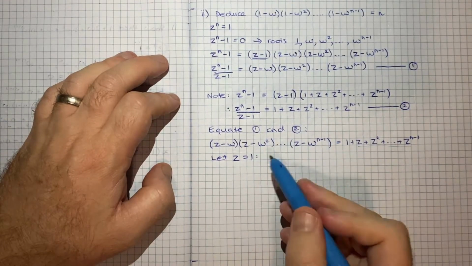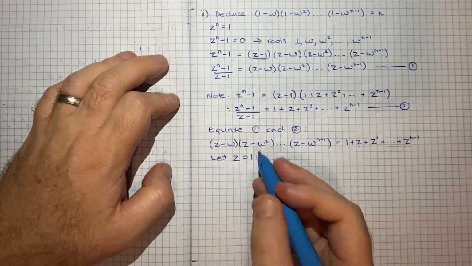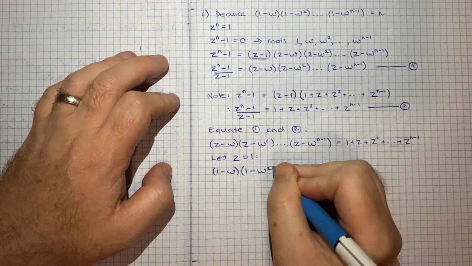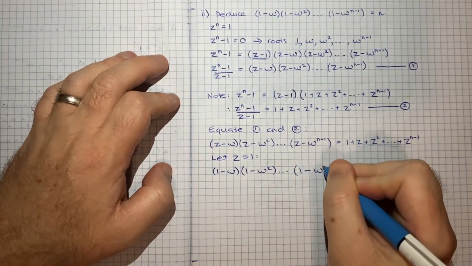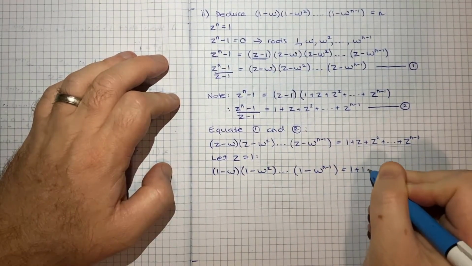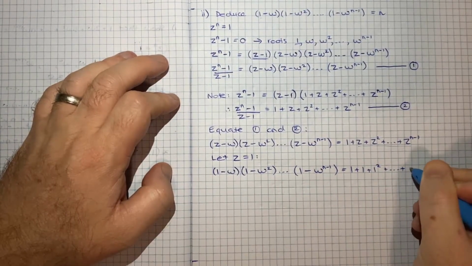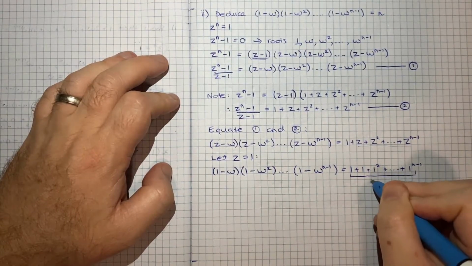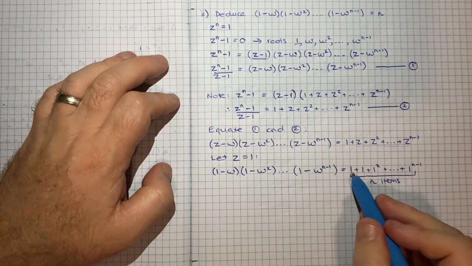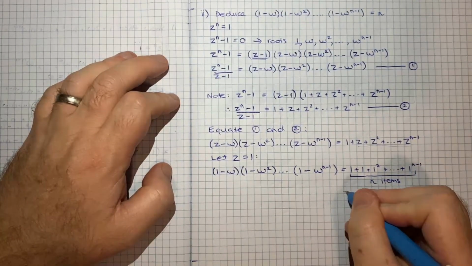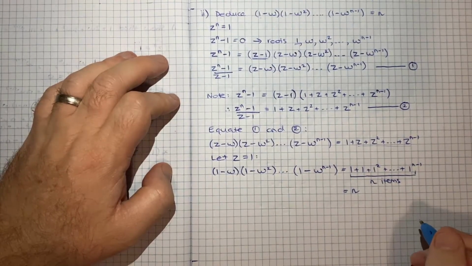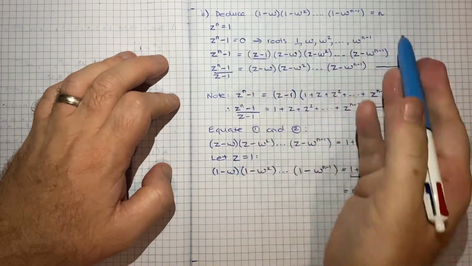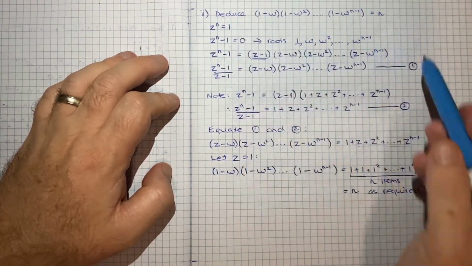So when we make that substitution of z equals 1, we get 1 minus omega, 1 minus omega squared, and so on, up to 1 minus omega to the n-1 equals 1 plus 1 plus 1 squared, and so on, up to 1 to the n-1. And as I mentioned, there's n items here. So if we add up 1 n times, we're just going to get n. Sonic boom! And that's what we're being asked to show. So that's how to do that question. That's how we deduce this result.